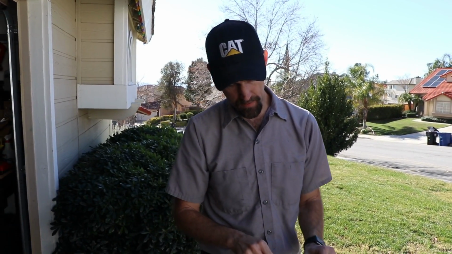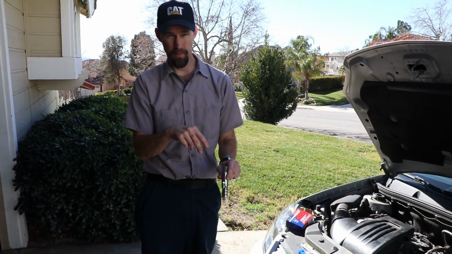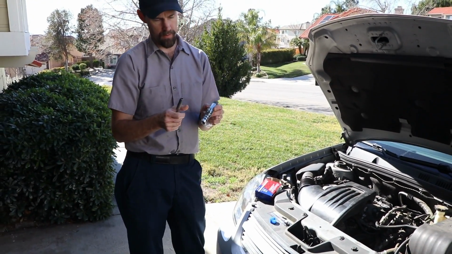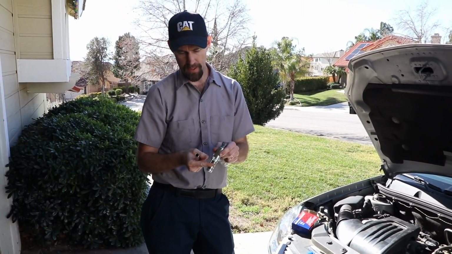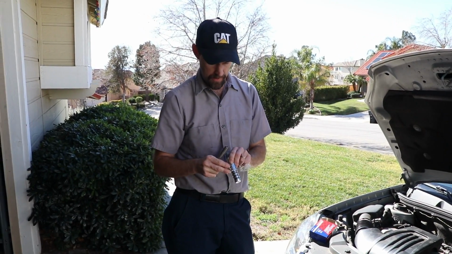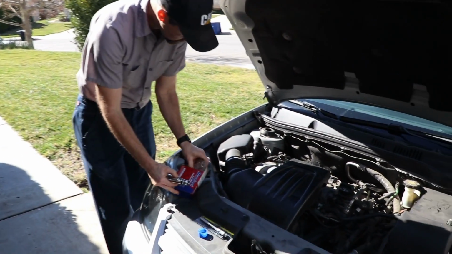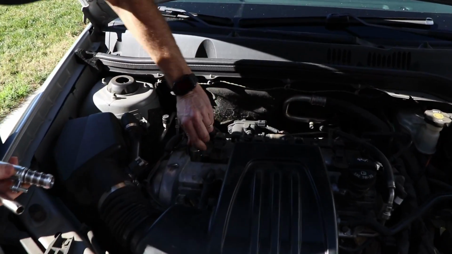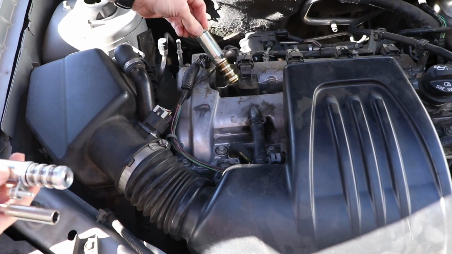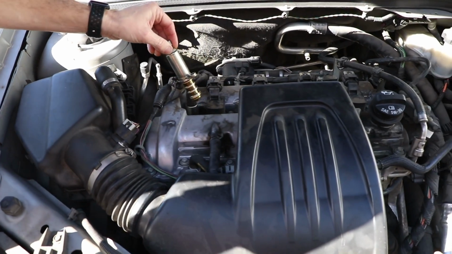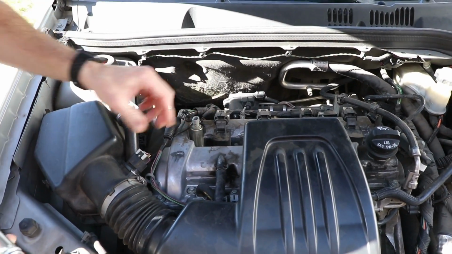Well, if you put it down in there and you can't really reach it except with an extension on a socket, then you're going to find that it's easy to knock that sucker out and drop it, and that is miserable. Alright, so we'll take our old one out. We'll look at our new one, and obviously they're exactly the same. So what we'll do here, put that back in.